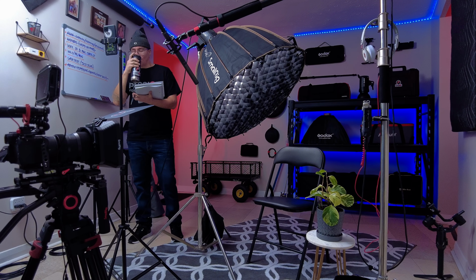Now, depending on the look that we're going for, sometimes having no shadows on the face at all is the desired look. But to add texture, a lot of times with videography and photography, our goal is to shape and use the light to create a beautiful image.